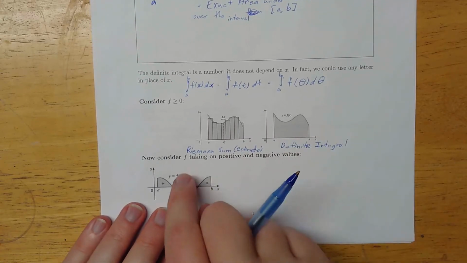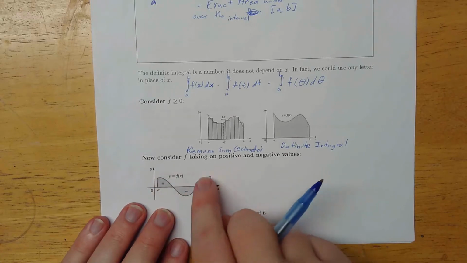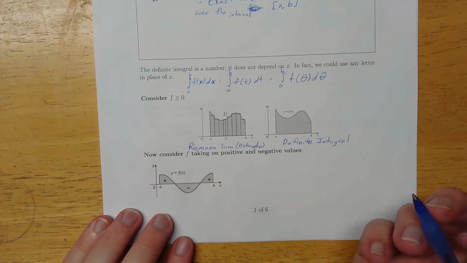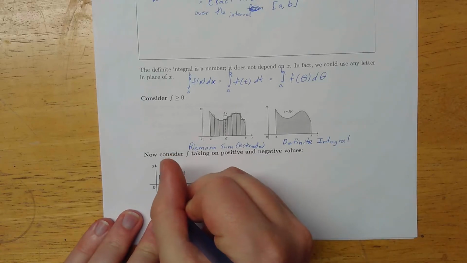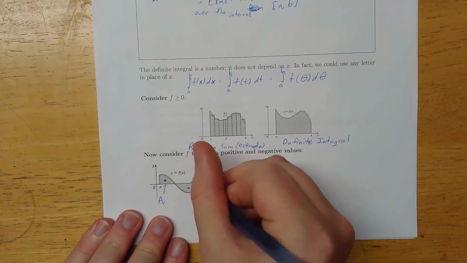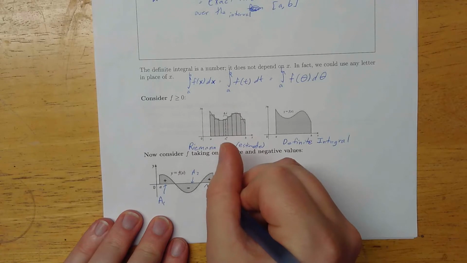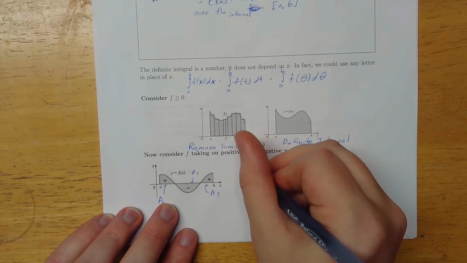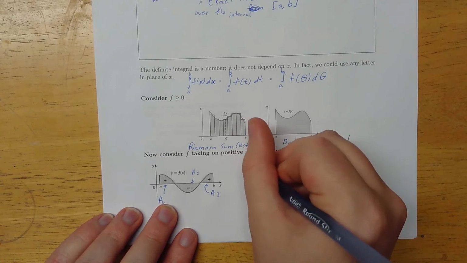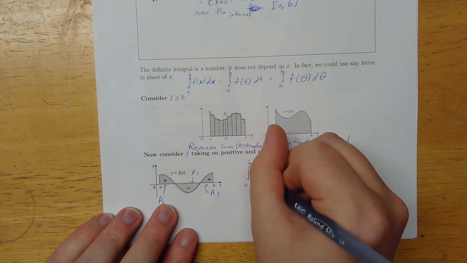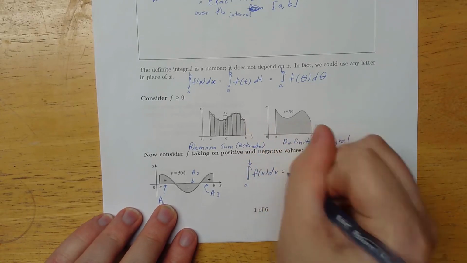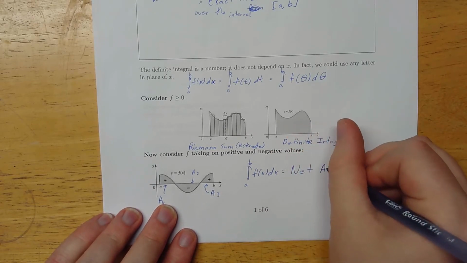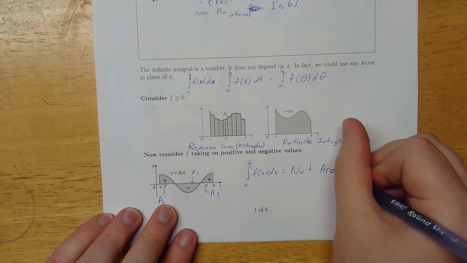So here, if we have a function that goes above and below the x-axis, so we've got some positive and negative and positive values, say this is some area 1, this is some area 2, and this is some area 3, then the integral from a to b of this function, f of x dx, will be whatever we find the net area to be.